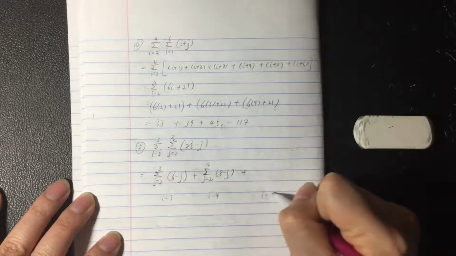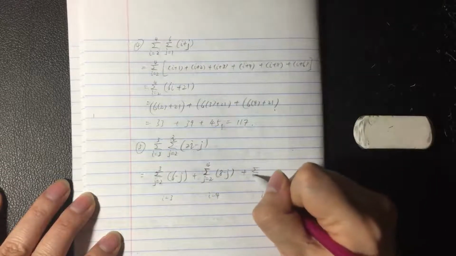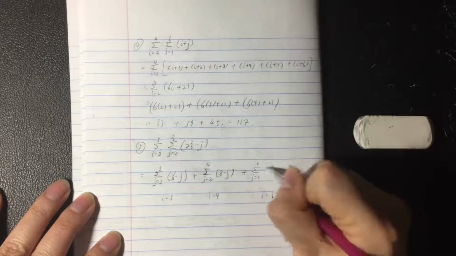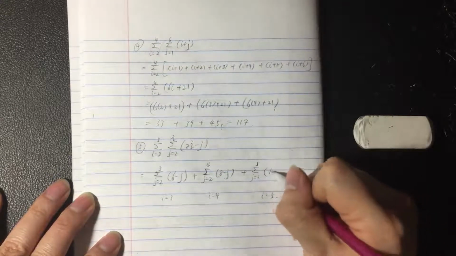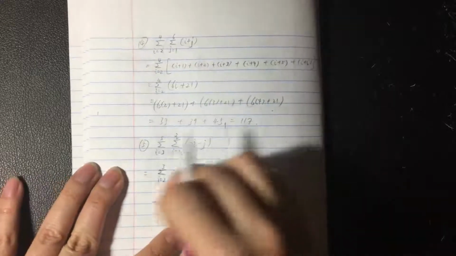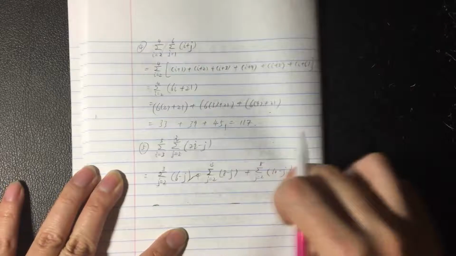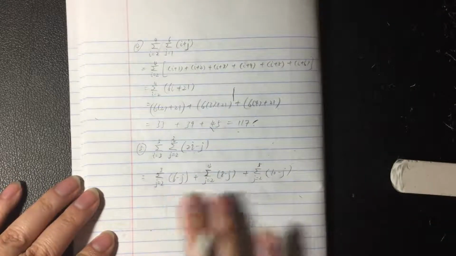When i is 5, I substitute 5 for each i. I have j from 2 to 5. 2 times 5 is 10, 10 minus j. Then evaluate each one individually. Now we have 3 summations. Evaluate each one individually.